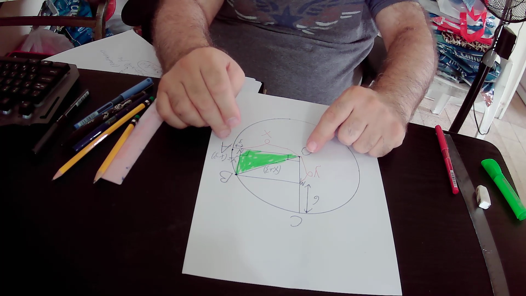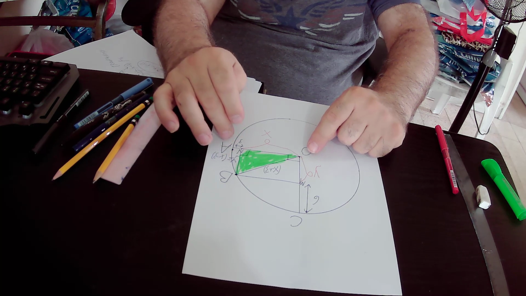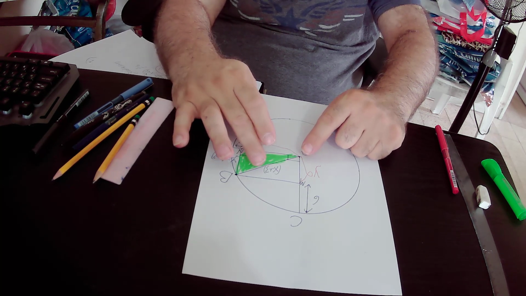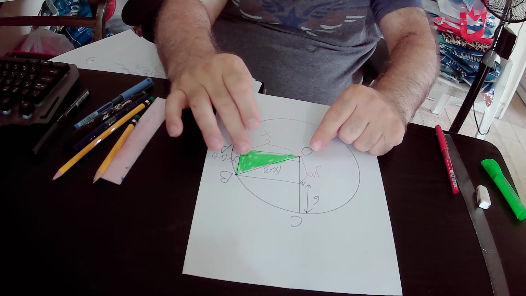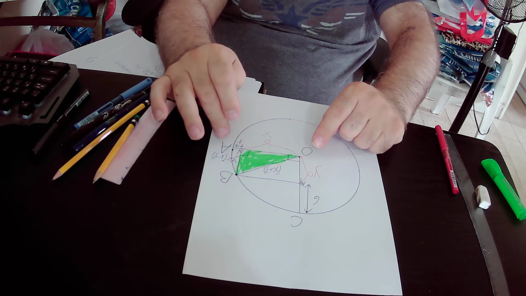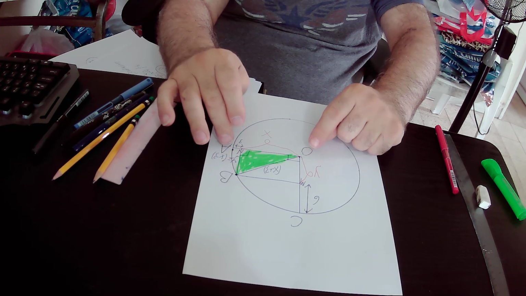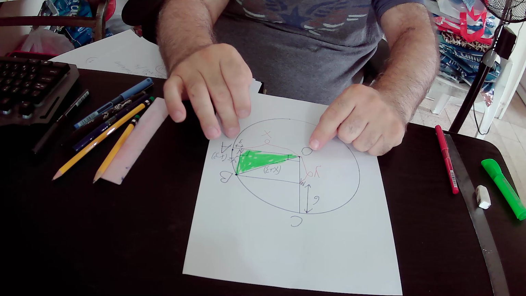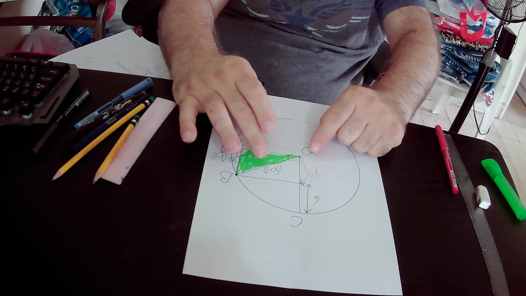So OB equals OA, because both of them are radiuses of this circle. But we know that OA equals x plus 3, so OB, that equals OA, will also be equal to x plus 3.